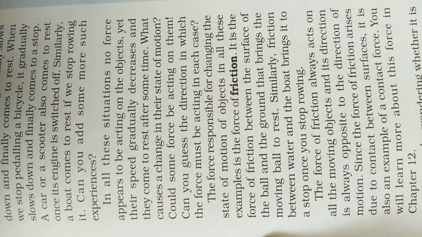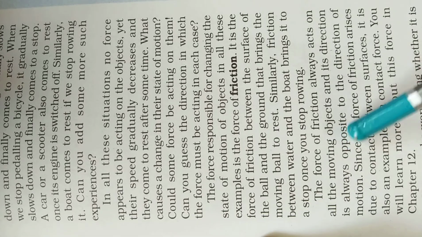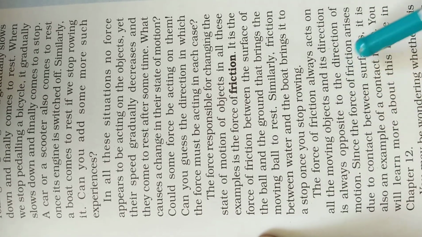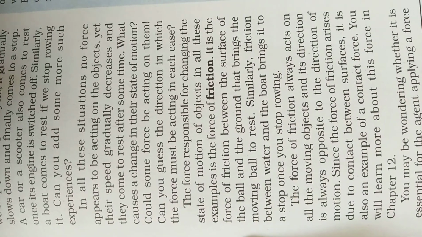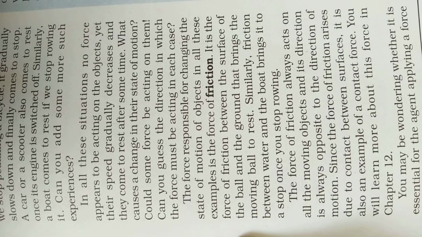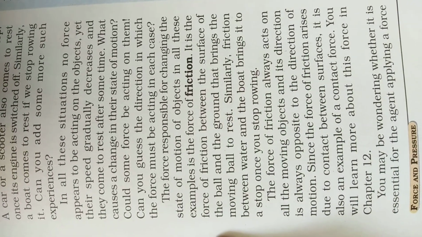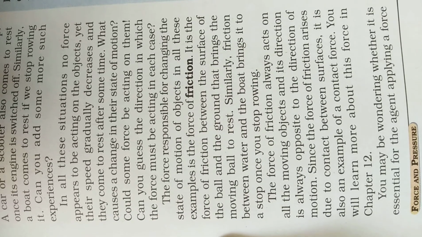When the boat is moving on water, the water acts in the opposite direction. Since the force of friction arises due to contact between surfaces, it is also an example of a contact force. You will learn all this again in detail in chapter number 12.